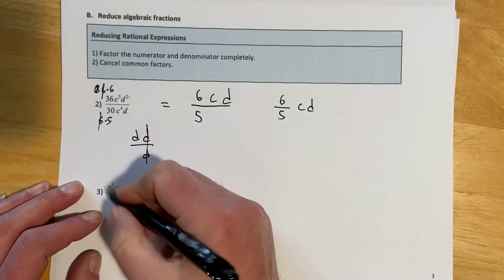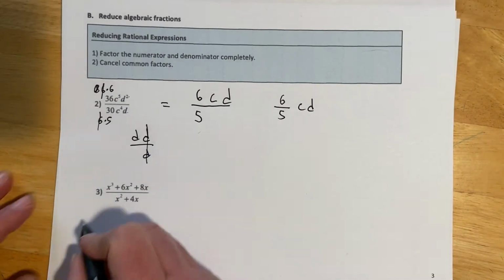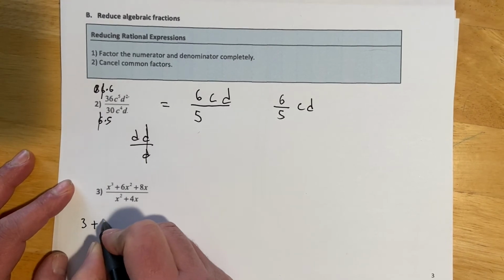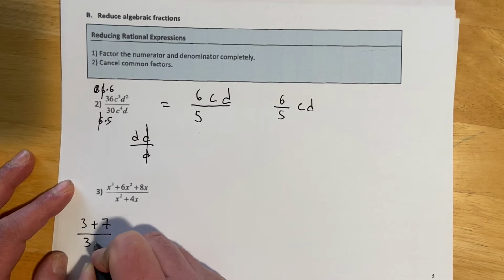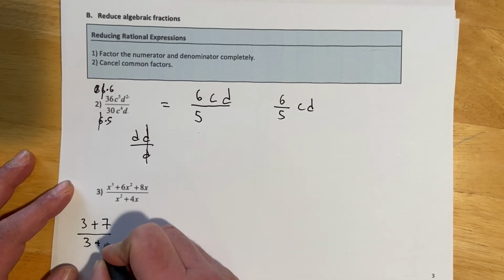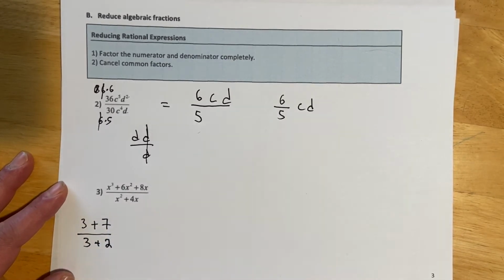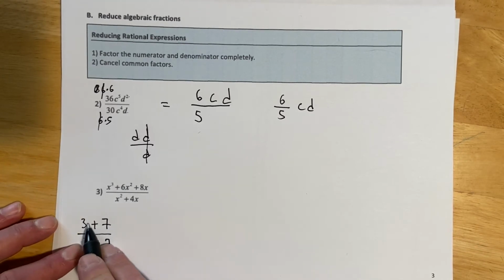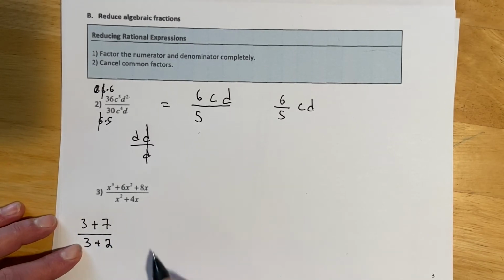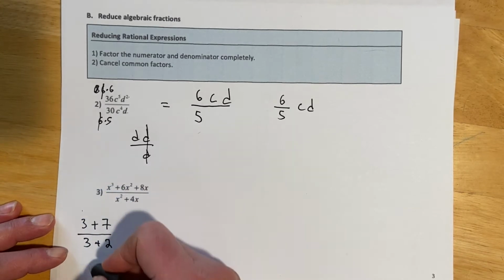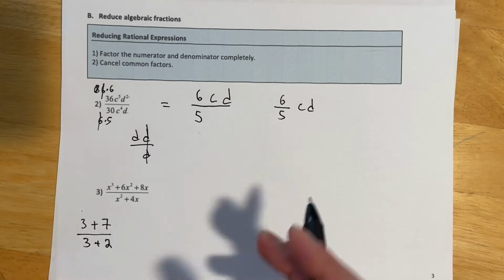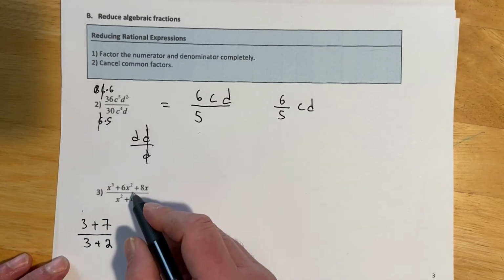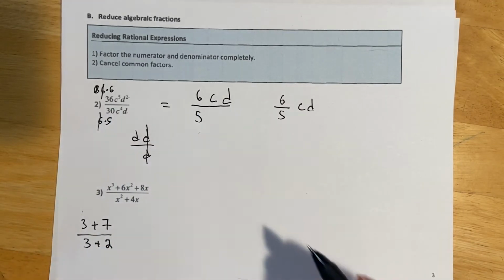Here, I cannot cancel across addition. What I mean by that is, think about if we have 3 plus 7 over 3 plus 2, that would be 10 over 5, which should equal 2, right? So notice I cannot cancel those 3's. I cannot cancel something when it's being added or subtracted. I can only cancel when it's a multiplication problem. And that's why we have to rewrite all of this addition as factoring every time.